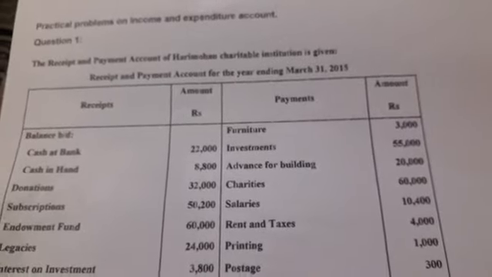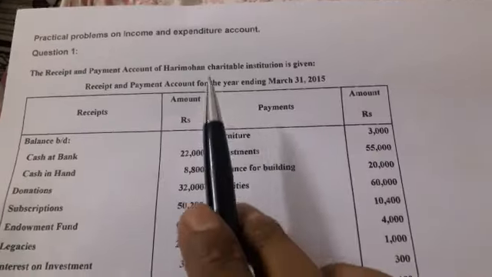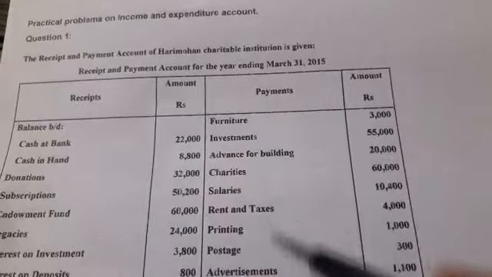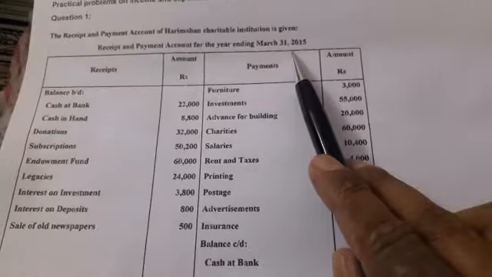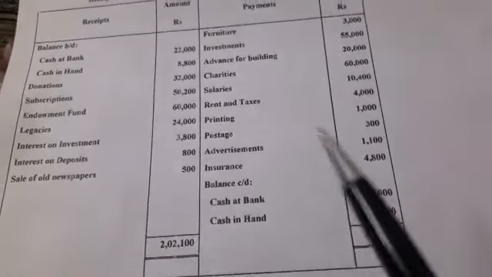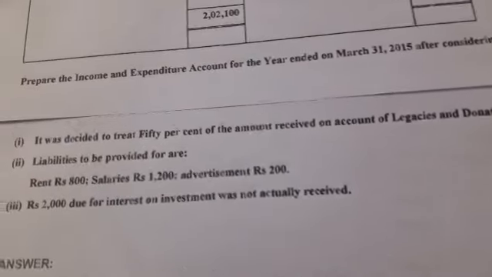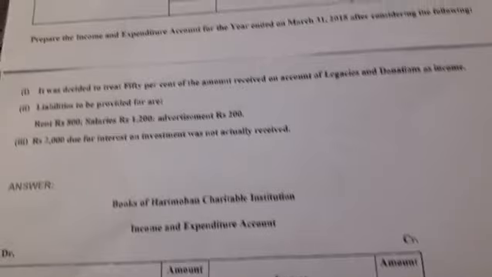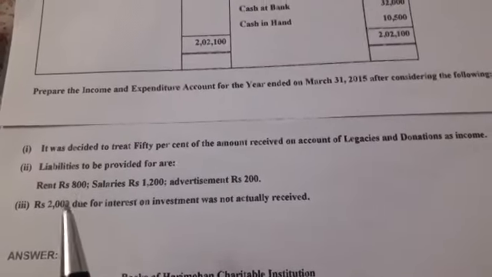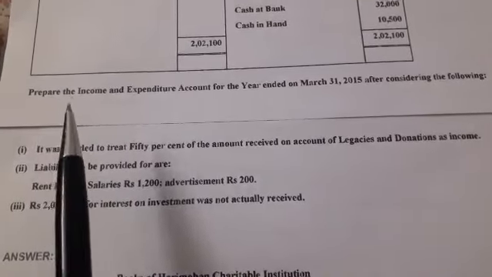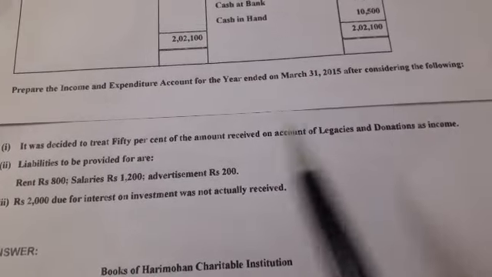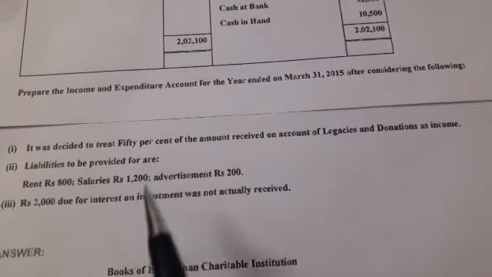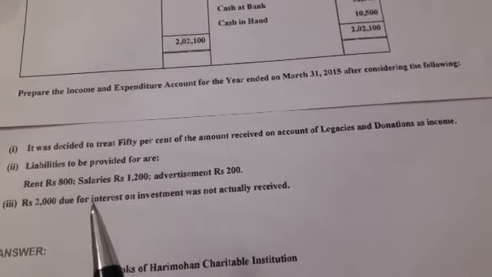We will start with question number 1. The receipt and payment account of Hari Mohan Charitable Institution is given. Receipts are given, payments are given. Our current year is March 31st, 2015, and along with this receipt and payment account, a few adjustments are also given. We will keep these adjustments in mind while preparing the account, and we have to prepare the income and expenditure account for the year ended March 31st, 2015, taking into account these 3 adjustments.